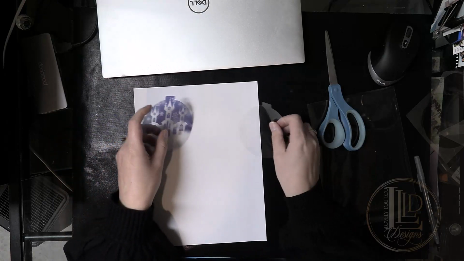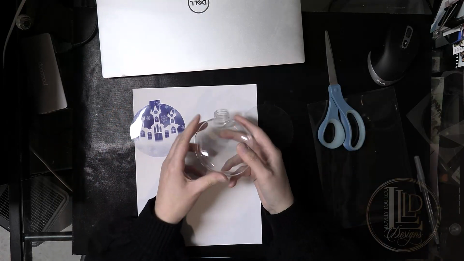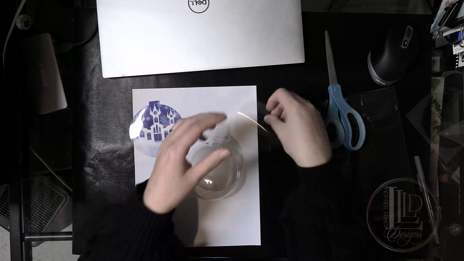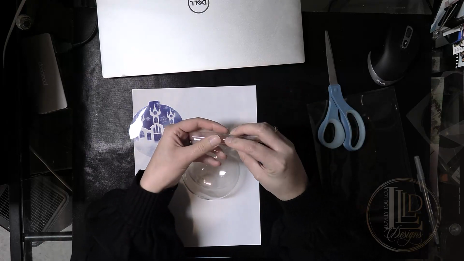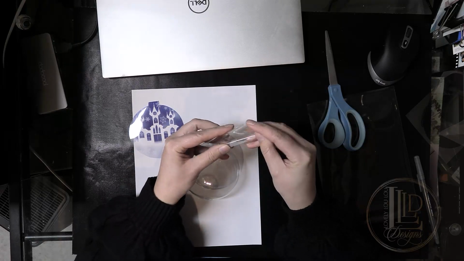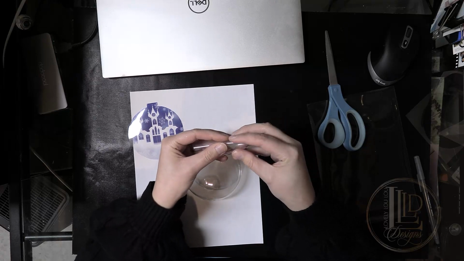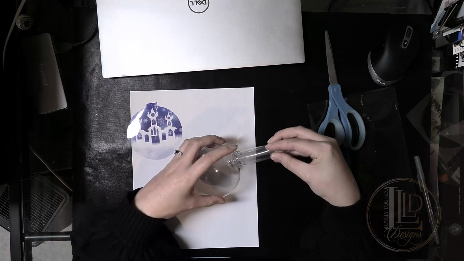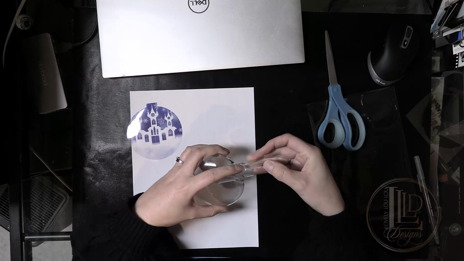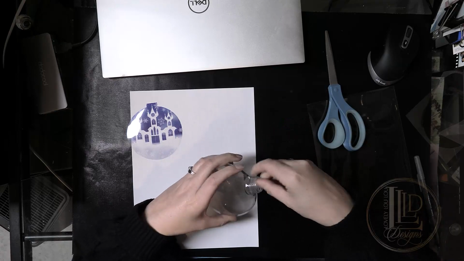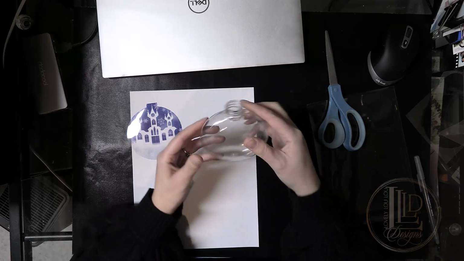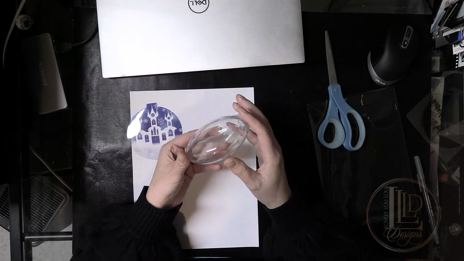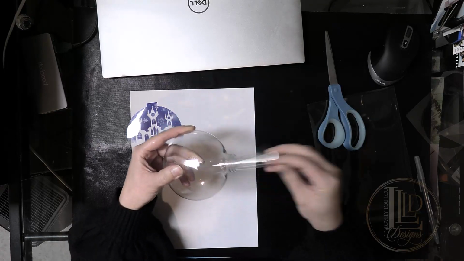And just to show you how they fit inside the ornament, I have a 4-inch disc ornament right here. So you just roll it. Oops. Try to make sure it's straight. Pop that in, hold the tab, and that one there is a perfect fit. I can't see the edges at all.